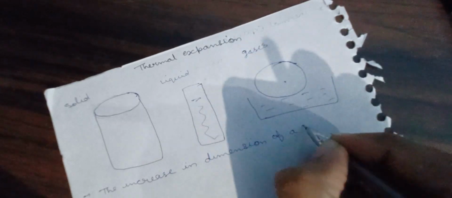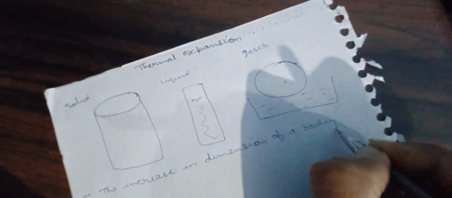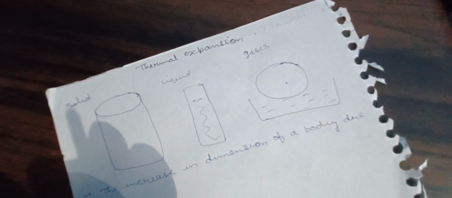So now we can write the definition of it. The increase in dimension of a body due to increase in temperature.